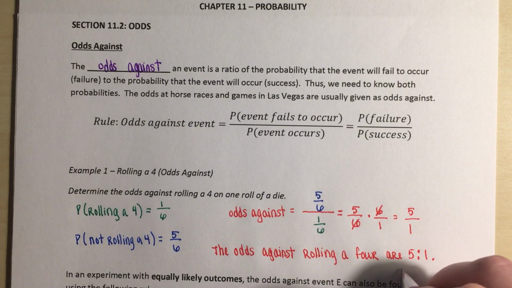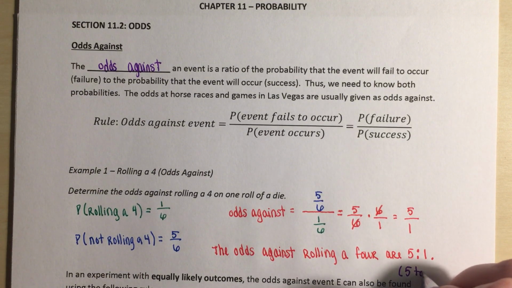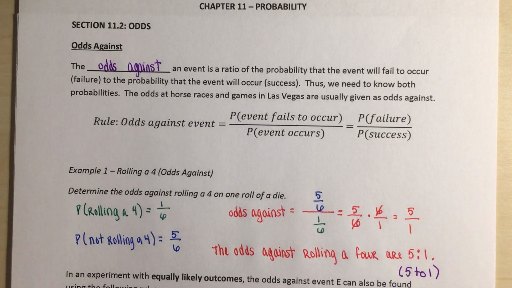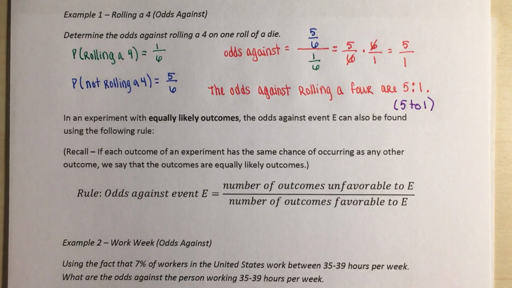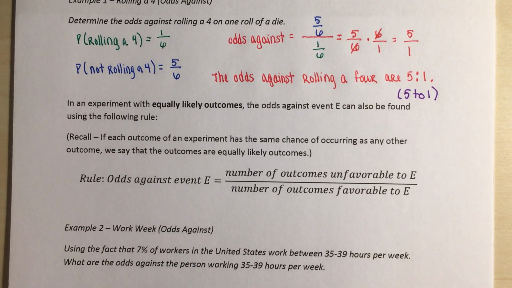Whether we have a fraction or we have it in words, we have it written out with a symbol in between. We're looking at the odds against, and it's read as 5 to 1. In an experiment with equally likely outcomes, the odds against event E can also be found using the following rule. It's basically going to shorten out all that fraction stuff that we did in the previous example.